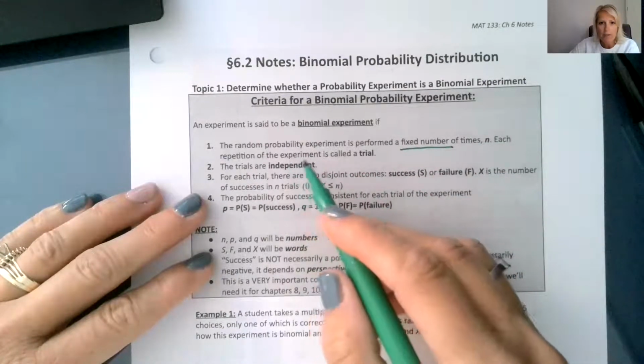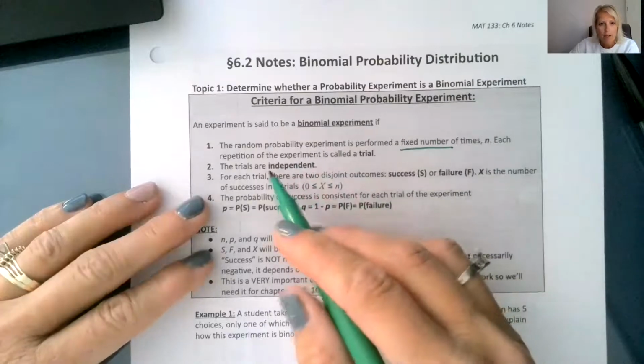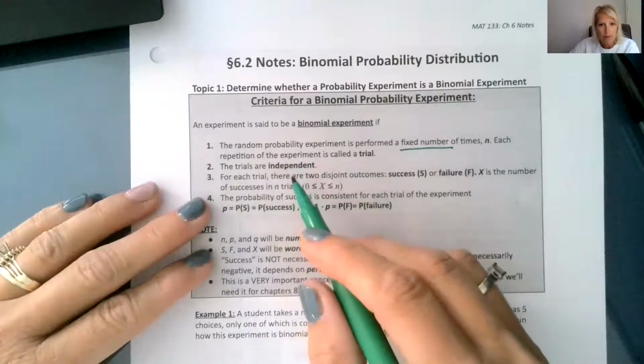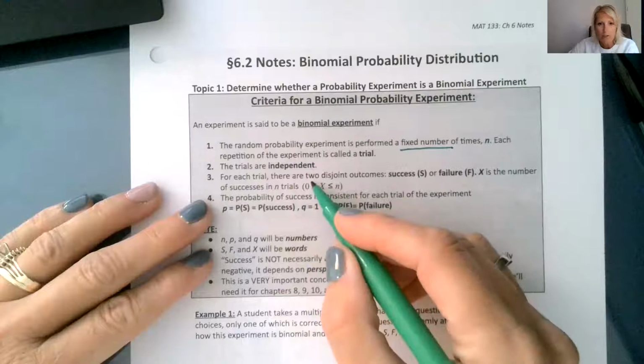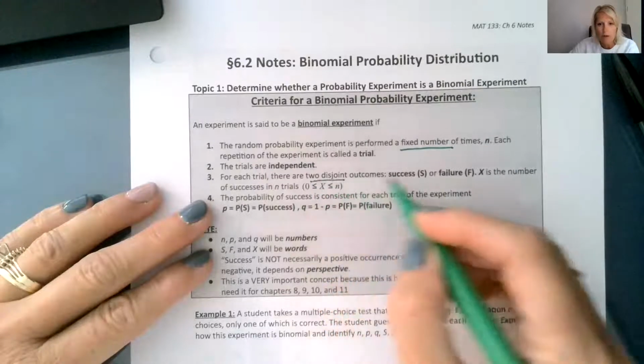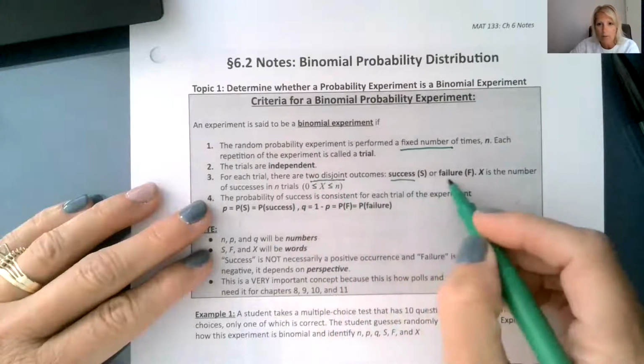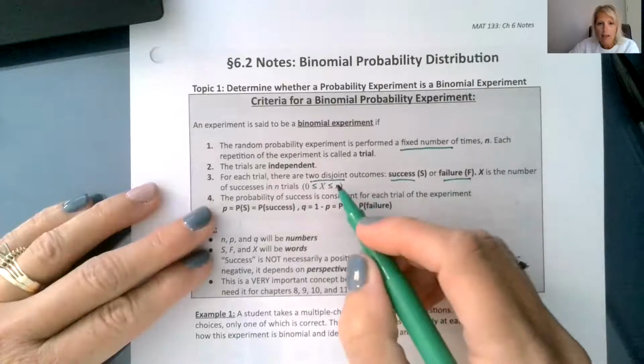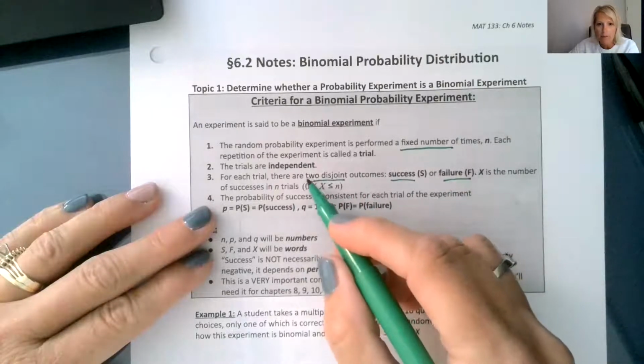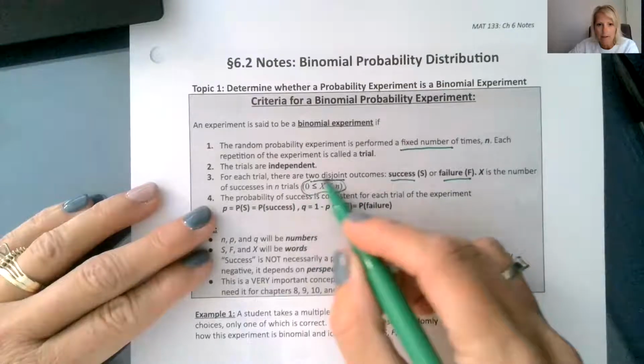Each repetition of the experiment is called a trial. The trials have to be independent of one another. And then there have to be 2 disjoint outcomes, so only 2 outcomes. One will be a success, one will be considered a failure. And the number of successes is going to be between 0 and n.